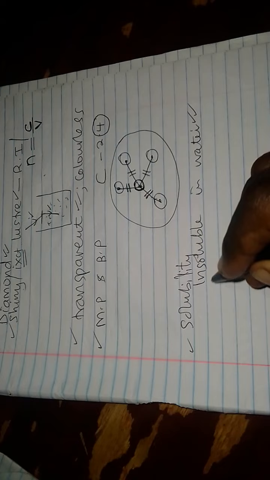Something else is that you also have to consider this aspect of solubility. You should note that diamond is insoluble in water, but soluble in organic solvents, which are non-polar.